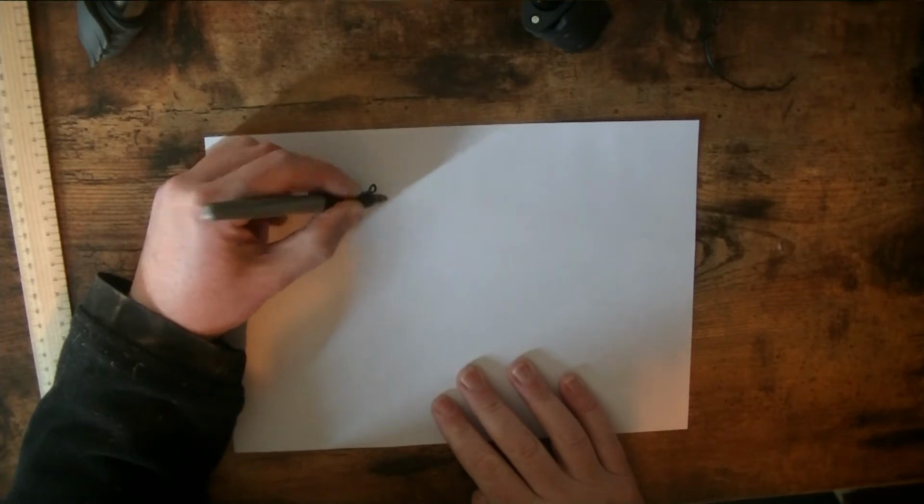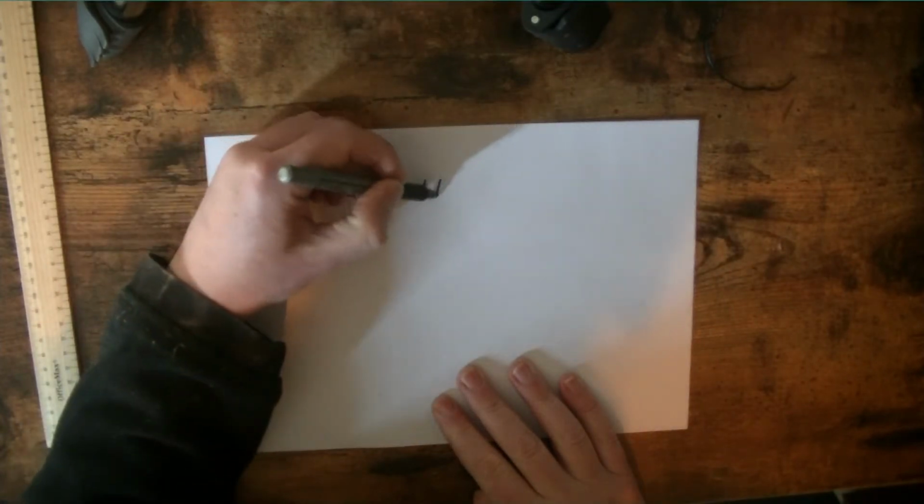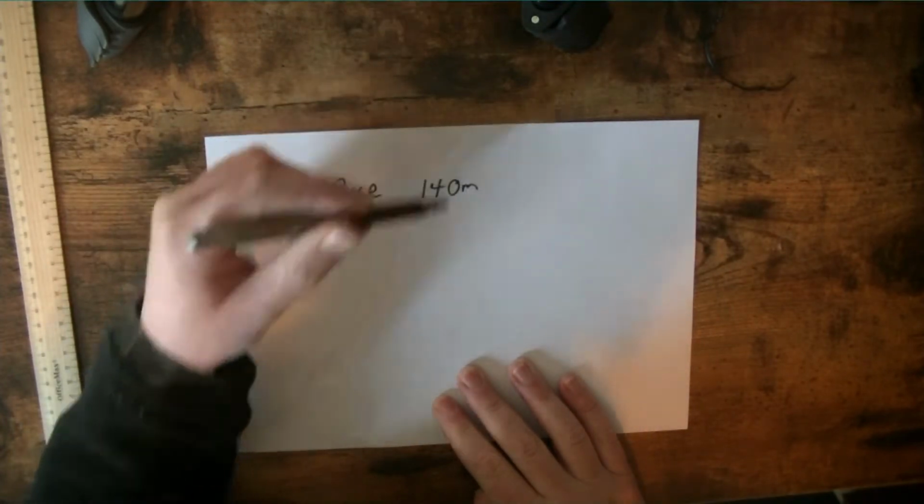To work out gradient, you need to know what the rise is and what the run is. The rise is just how far up you go in elevation, and the run is just how far you had to go along the landscape. So let's say we've gone to our topographic map and we've worked out that the rise is 140 meters.